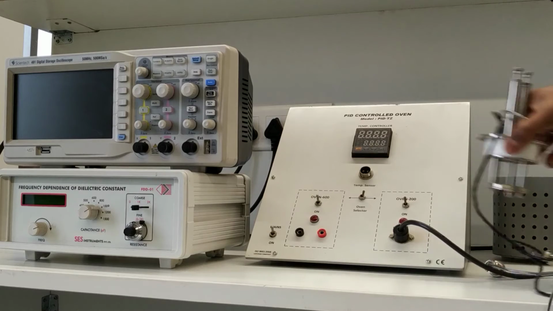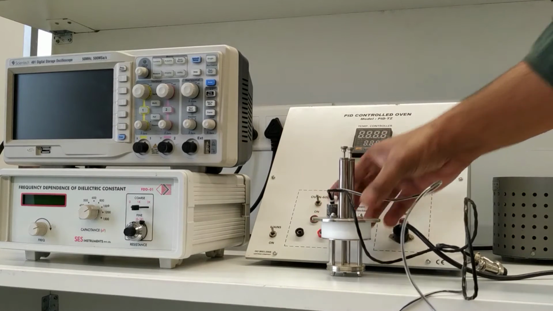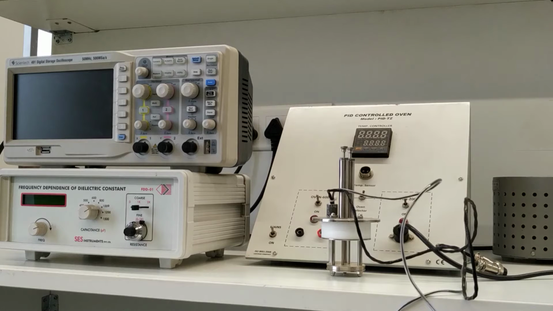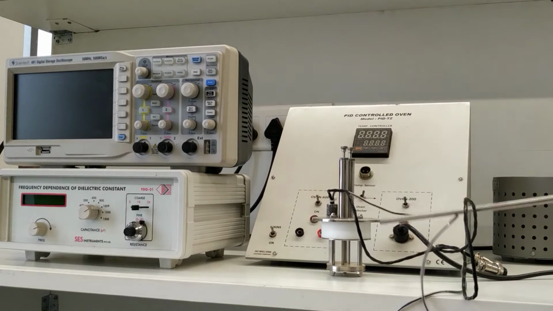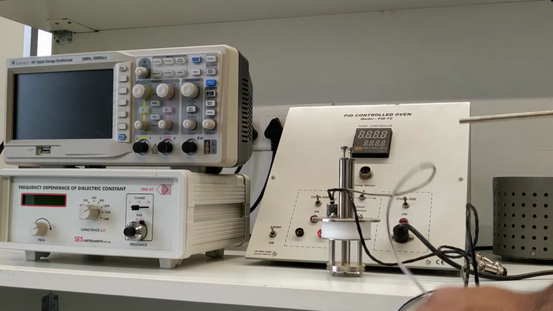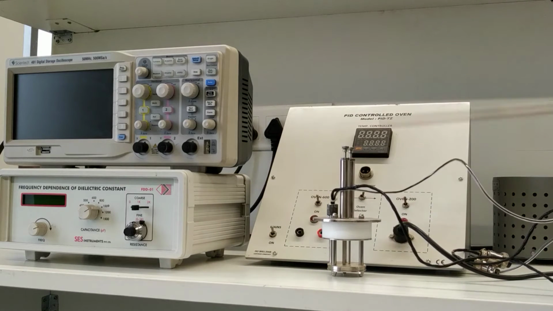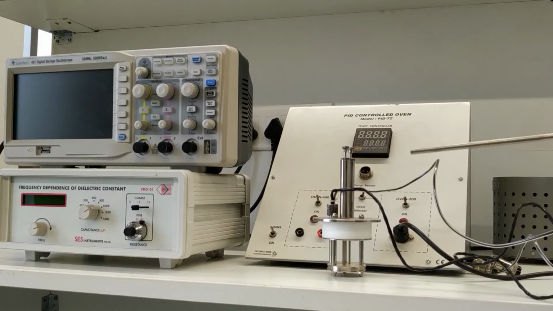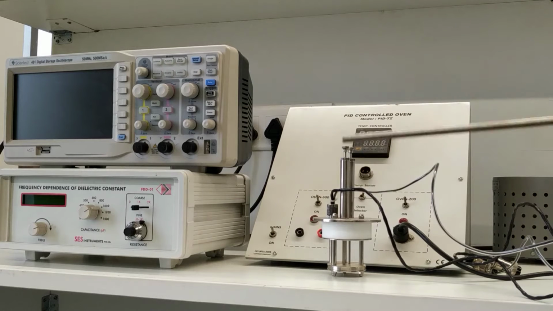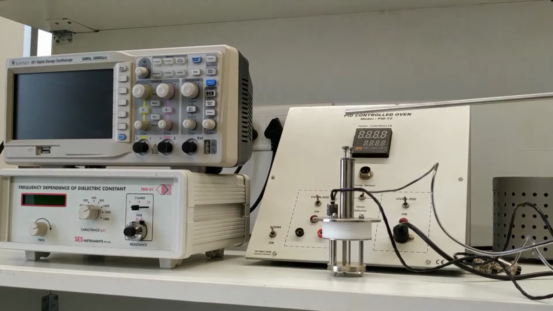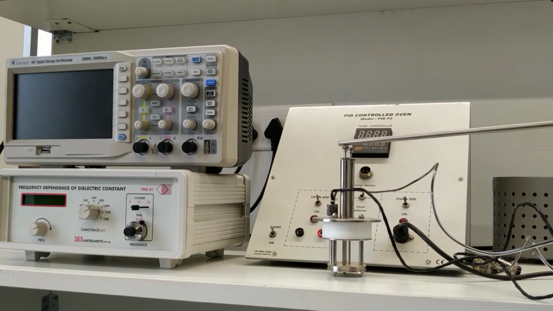What you see here is basically the 2-probe arrangement, where you will be putting your capacitor and doing the measurement. You have electrical connections which you take out from here, which also has the temperature sensor. We'll connect the temperature sensor to here, and the capacitance measurement to this one. You see there are these two big cylindrical rods.